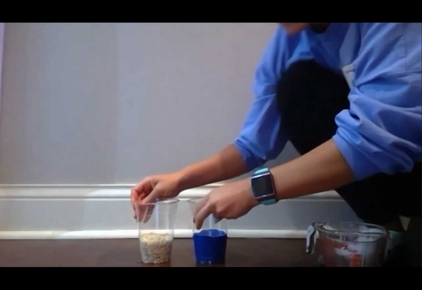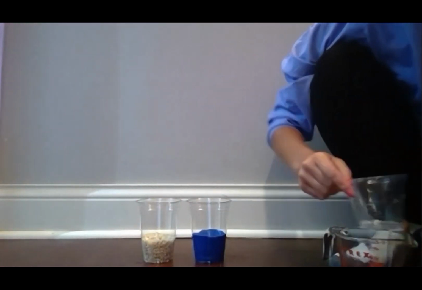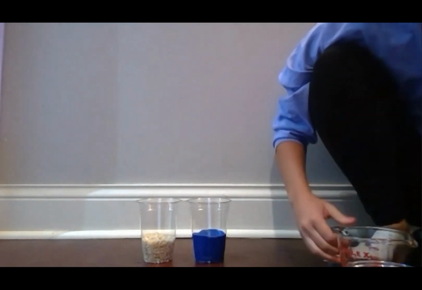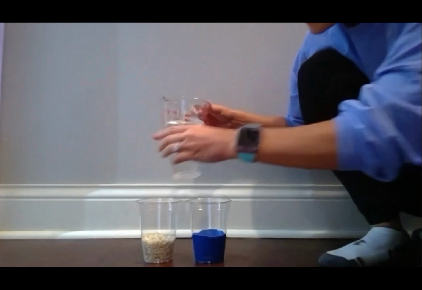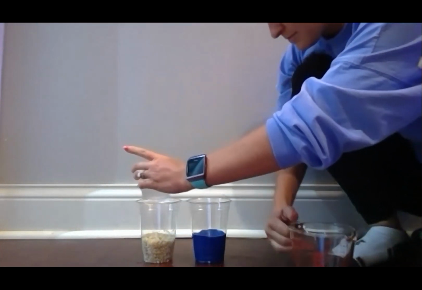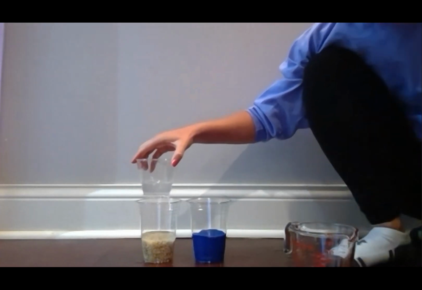And our last experiment, we've got gravel in one cup and we've got clay in the other. Let's get this set up and ready to go. We're going to do our gravel first. It's raining in the gravel.